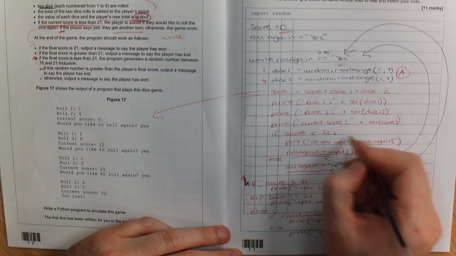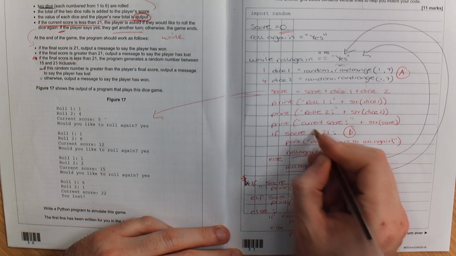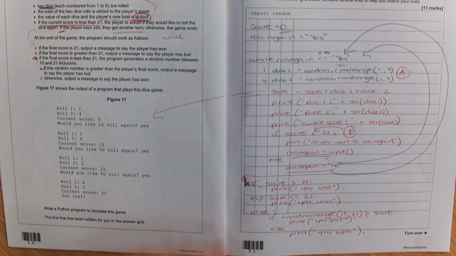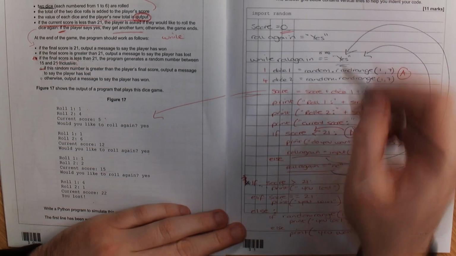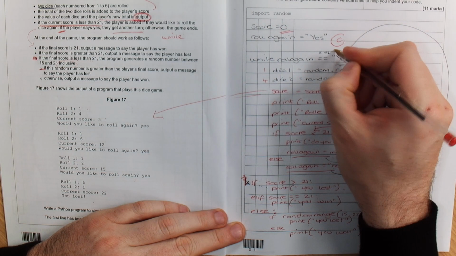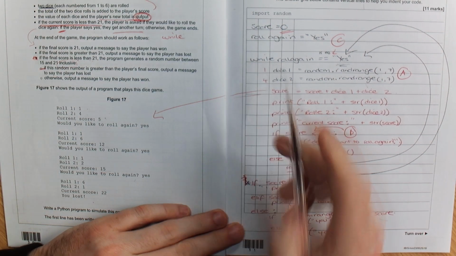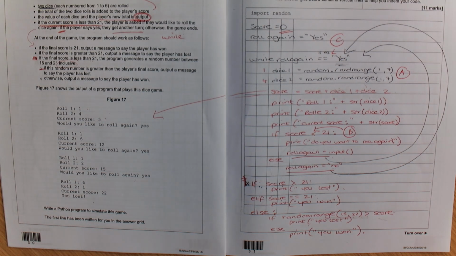There's part B there. Part C for using iteration. I've used iteration with a while loop. Doesn't matter if you get it wrong. If you look at the mark scheme, you get marks for program design. And mark D for outputting the dice rolls in appropriate places.